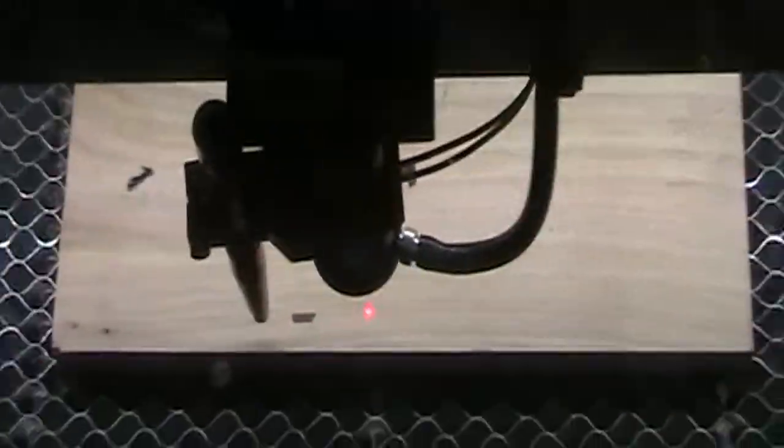And now it begins carving. And it's a little hard to see, it's doing the very bottom now. And it'll take a few minutes, probably about 10 minutes to carve this. And when it's done, I'll show you what it looks like. So I'm going to pause this for now.